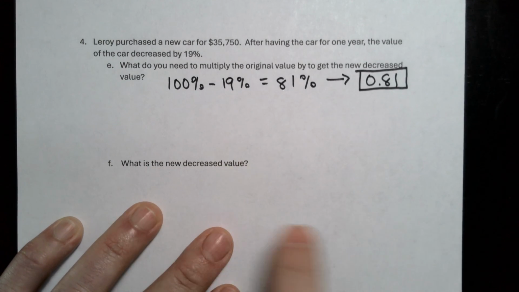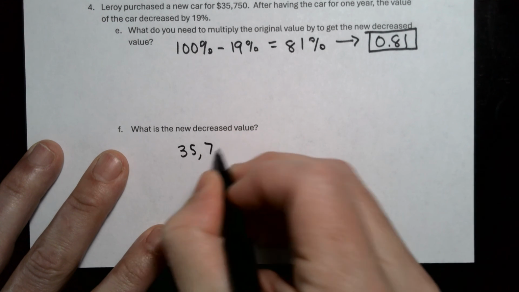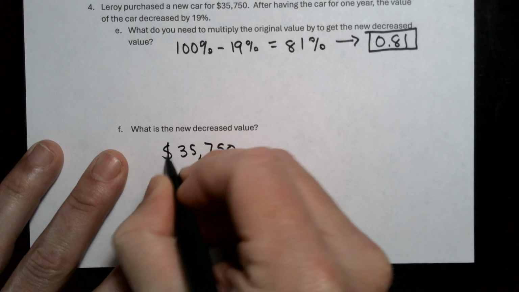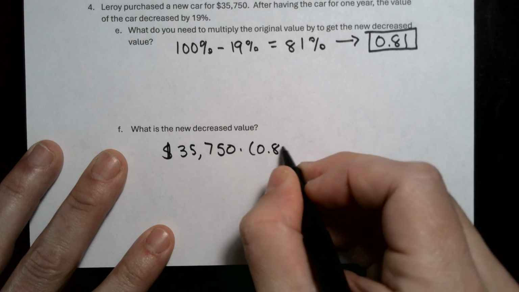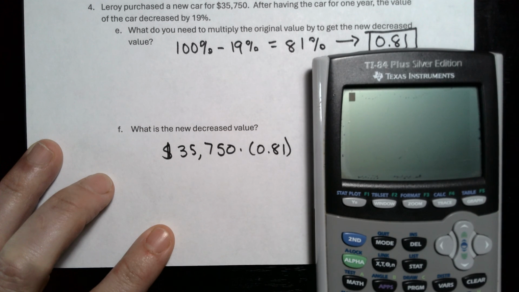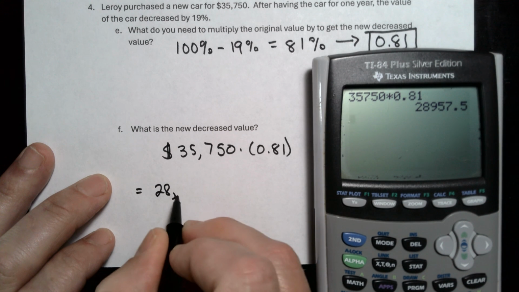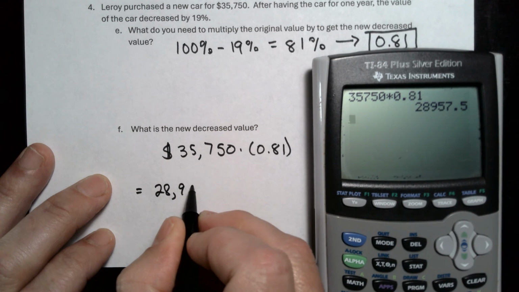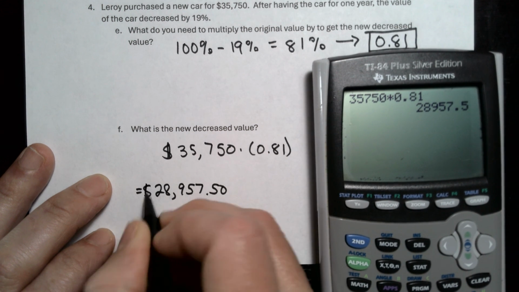Okay, so what is the new decreased value? So we will take the $35,750 and we will multiply it by 0.81. Okay, so let's go ahead and type that in. So 35,750 times 0.81, and we get $28,957 and 50 cents. And that's it.